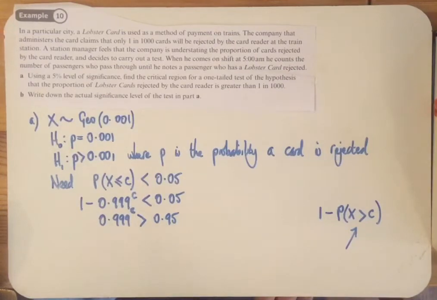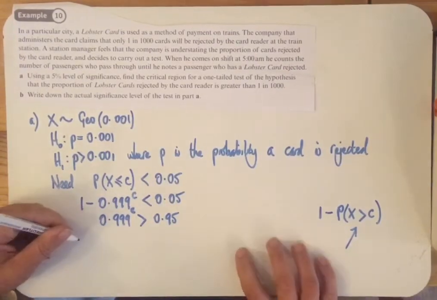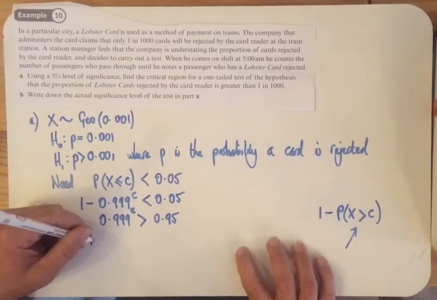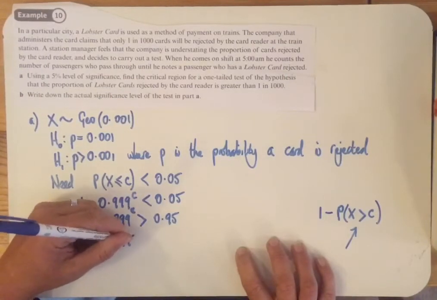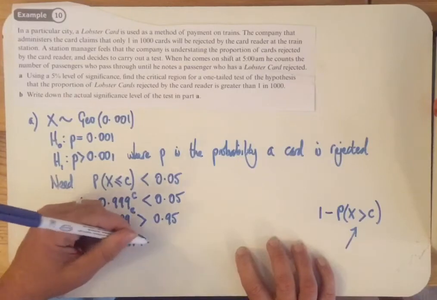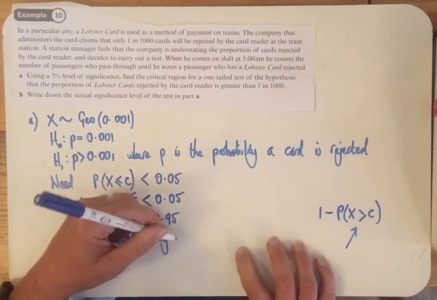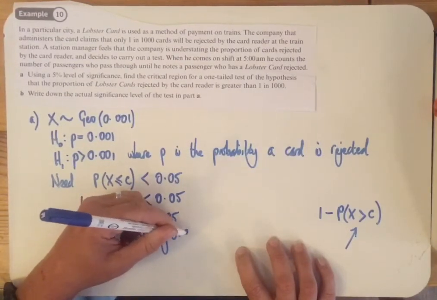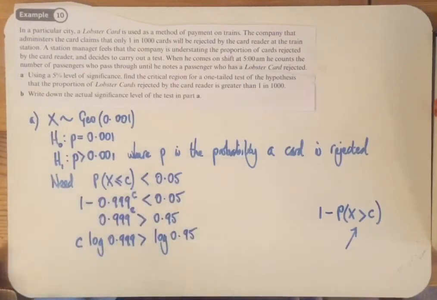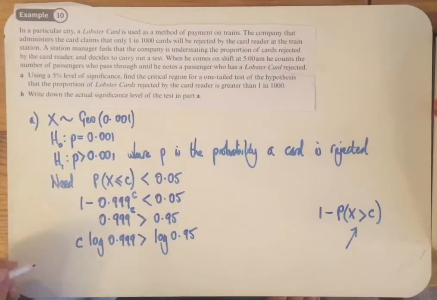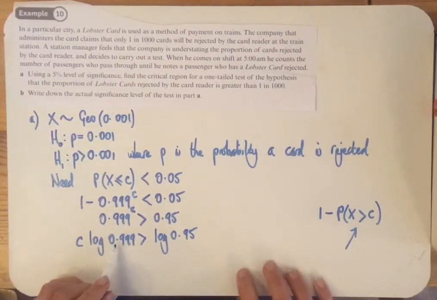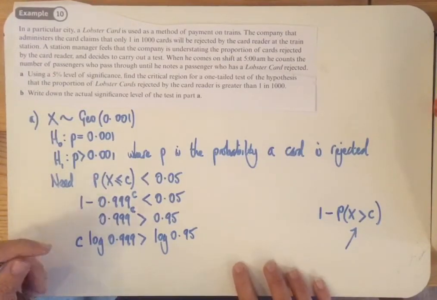Then you can take logs of both sides, and I'm going to pull down this power as well. You can take natural logarithms here if you wanted to. So logs of both sides, power comes down, then I divide. This is going to come out as being negative, so you need to reverse the sign.